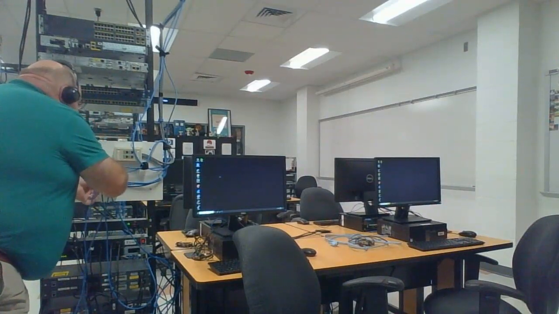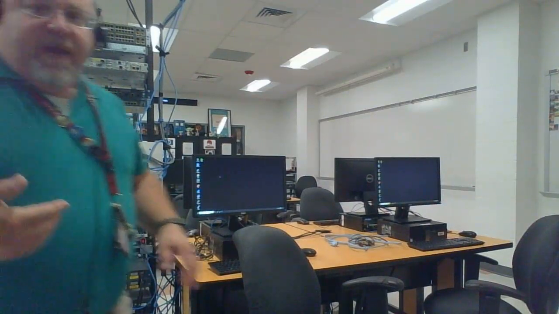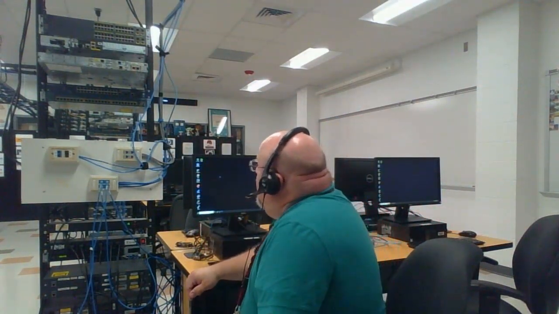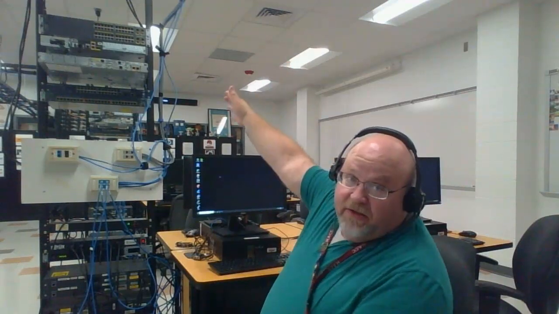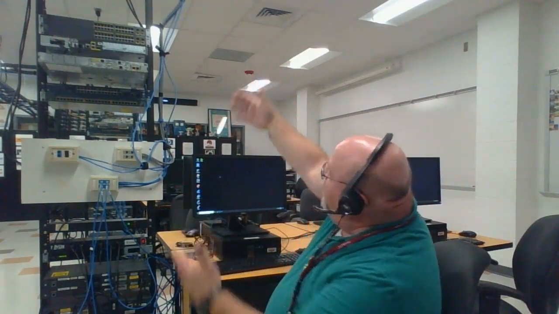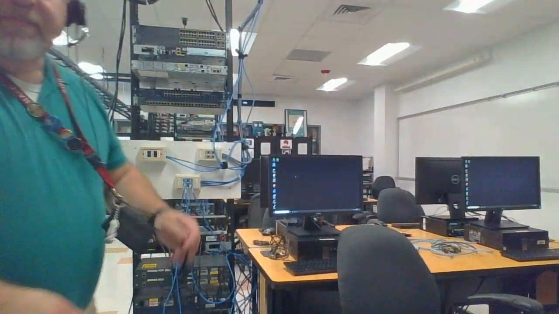I might need to do that as I start a lab. Locate the patch cables for my PC, and then plug them in appropriately to my switches and routers. Alright, with that in mind, let's take a look at the equipment rack. My top half of the rack I have, let me do this here real quick. Here we go.